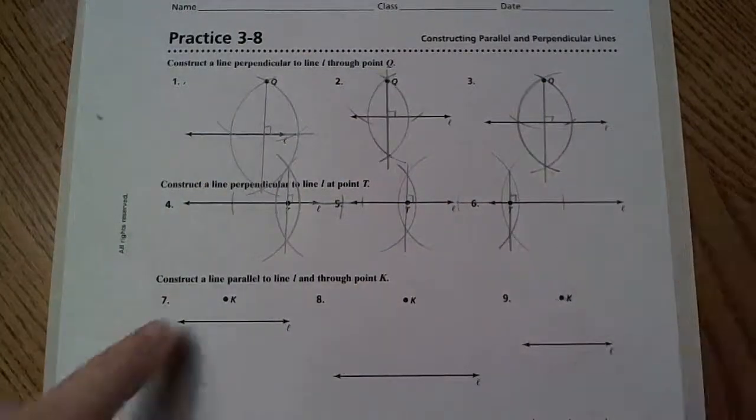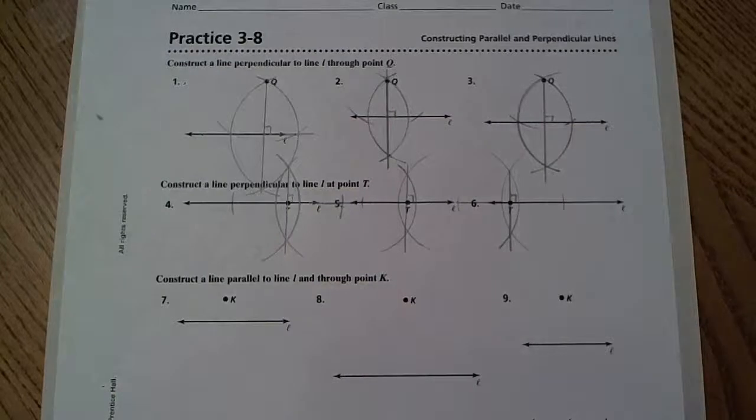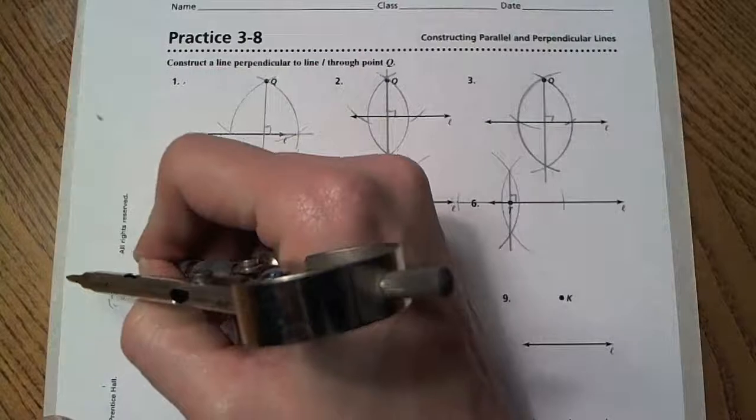Perpendicular. Now, construct a line parallel to line L and through point K. Parallel lines, you need to construct congruent angles.